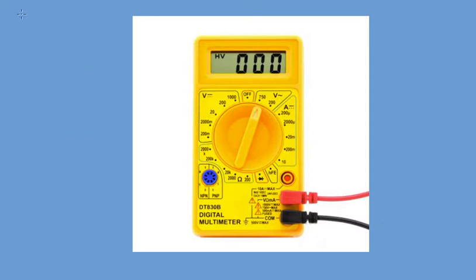And finally, for a DC ammeter. So again, you connect to the common one and the input. Now connect to the ammeter input.